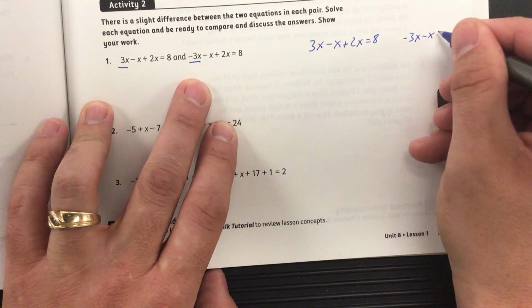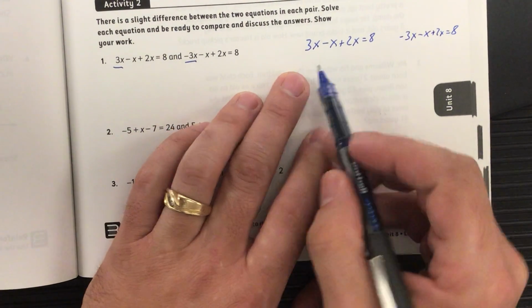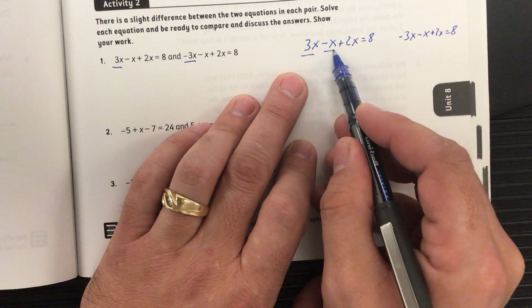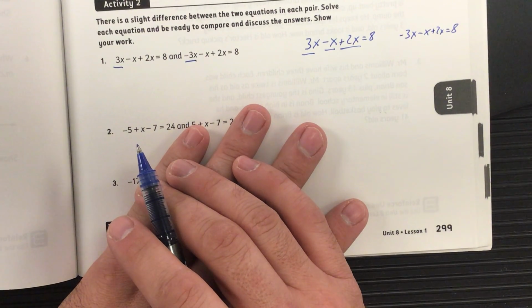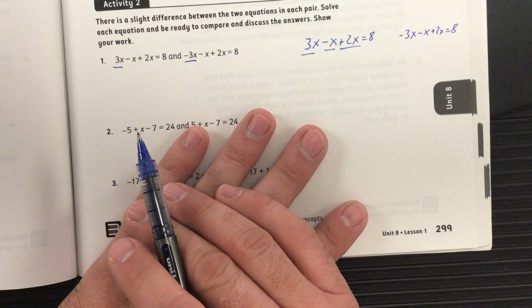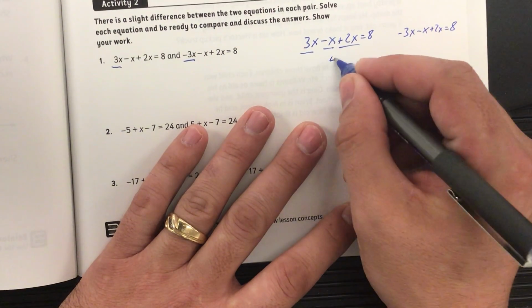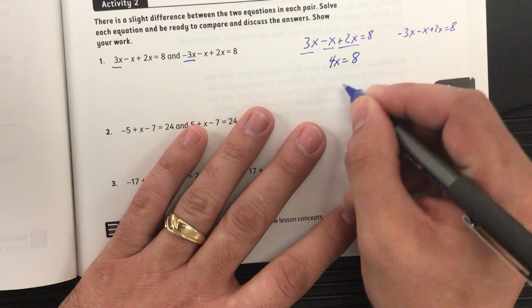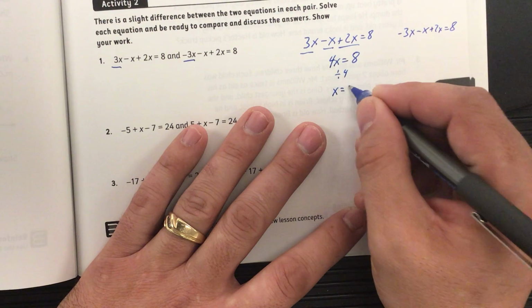The first one, like terms: 3x minus x plus 2x. So 3 minus 1 is 2, plus 2. So I get 4x equals 8. I divide by 4, so x is 2.